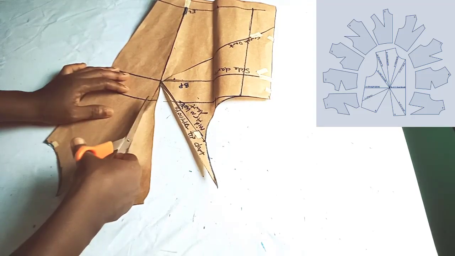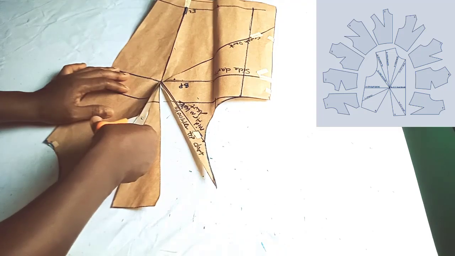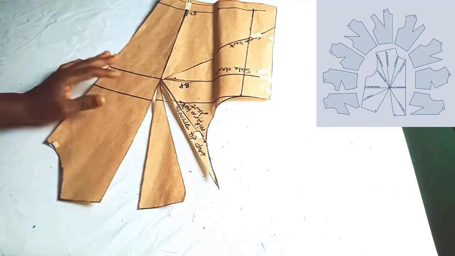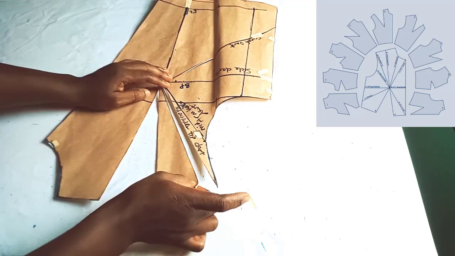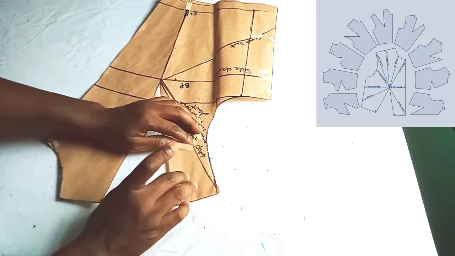You can also do some gathers depending on what you want to achieve. In this process you can also do your gathers. You can also do your pleats. So we'll close that shoulder tip to get just one side of the dart.